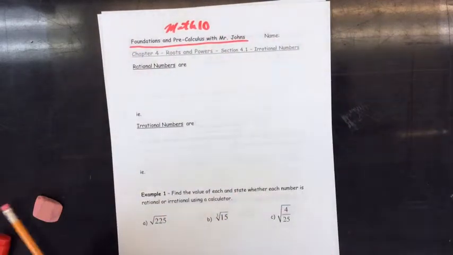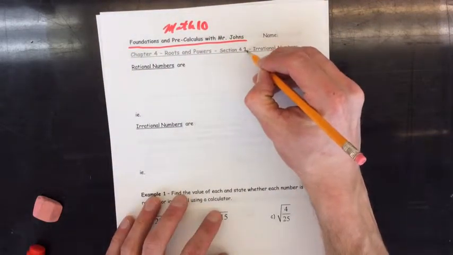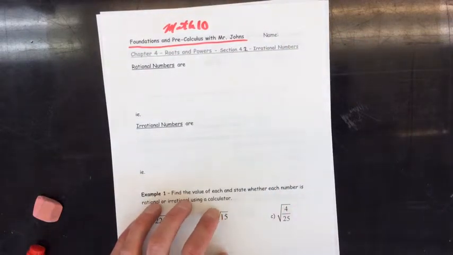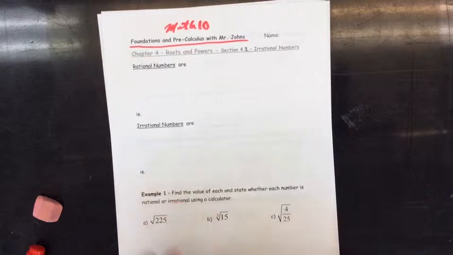Today we're going to be working on section 4.2, which is irrational numbers. The first thing to know is what the difference between rational and irrational numbers are.